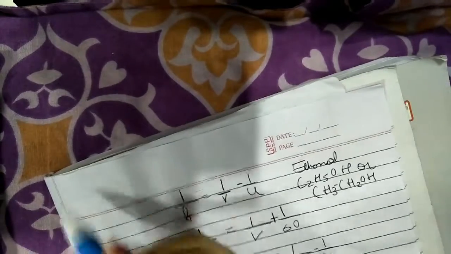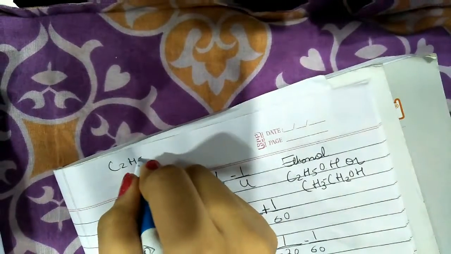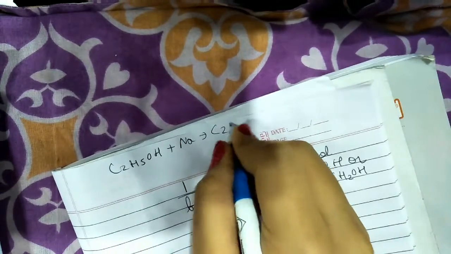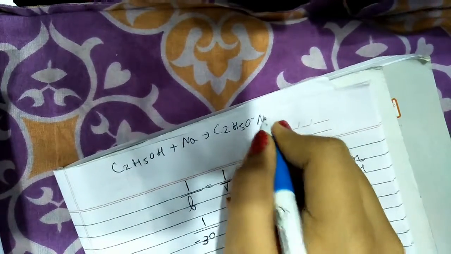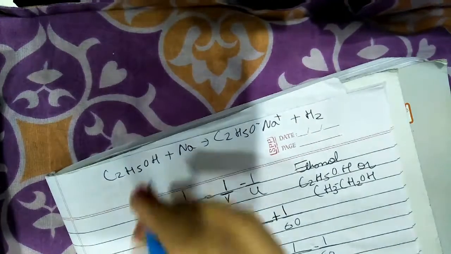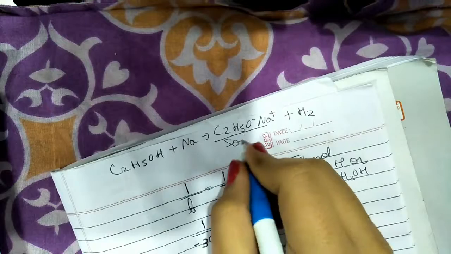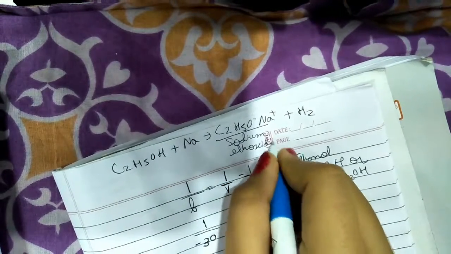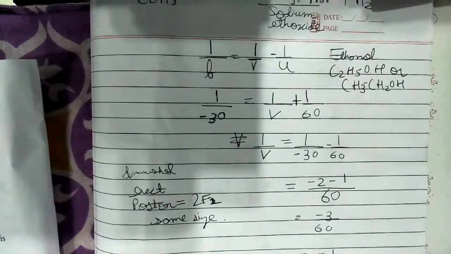So C2H5OH reacts with Na. It gives C2H5ONa plus H2, and this is sodium ethoxide. Then next is hot concentrated sulfuric acid.